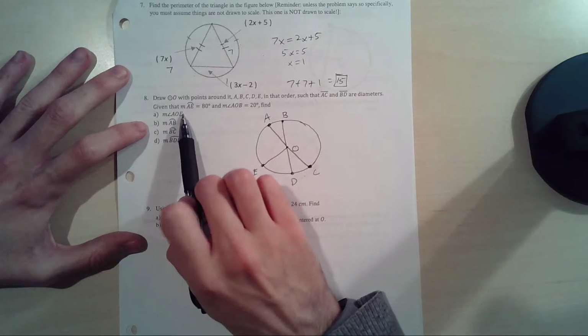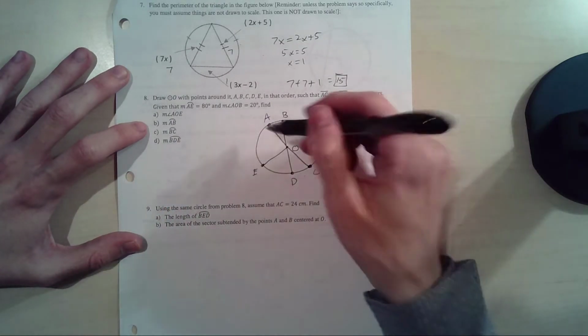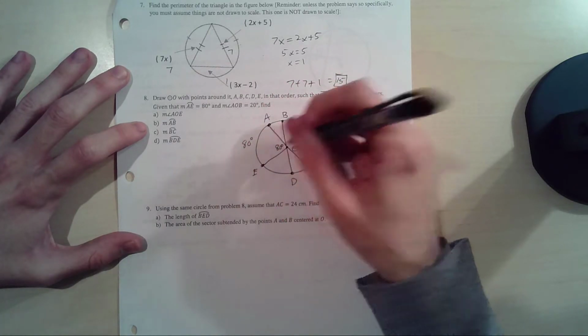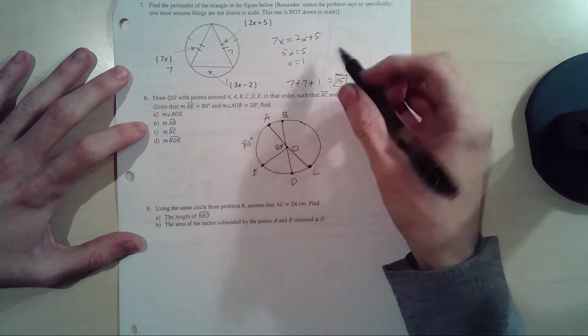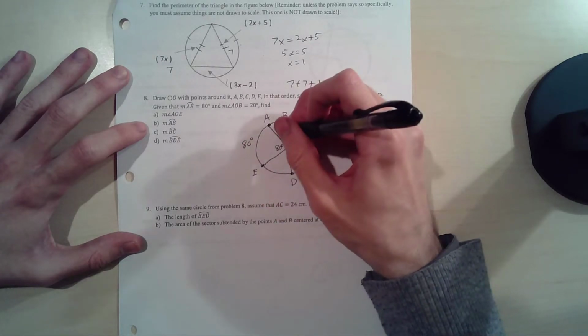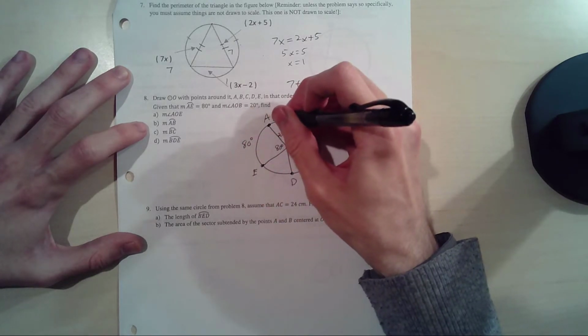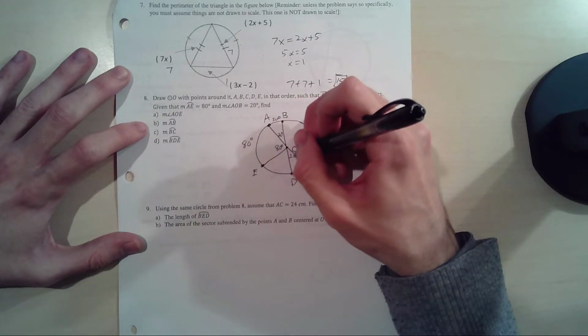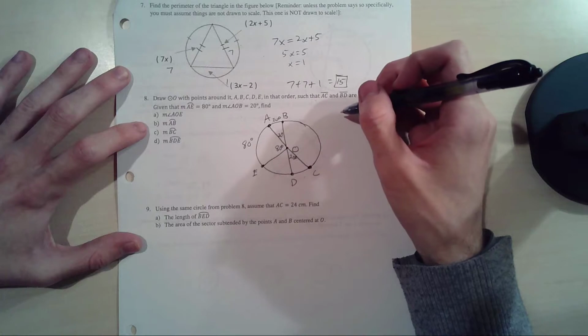Then it says the measure of arc AE is 80 degrees. So this guy right here is 80 degrees. That means this is also 80 degrees. It says measure of AOB. AOB is 20, which makes this 20 degrees, which makes this 20 degrees. This guy over here must also be 20 degrees. That's our vertical angles rule.